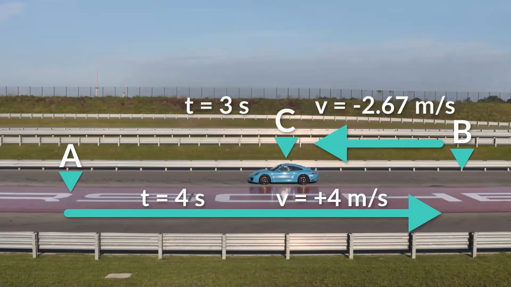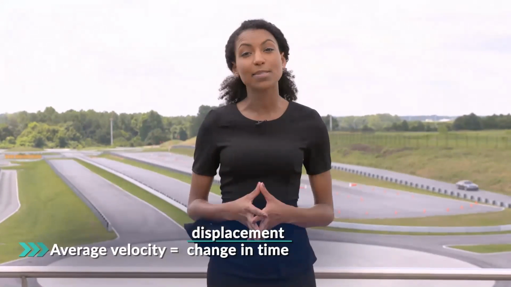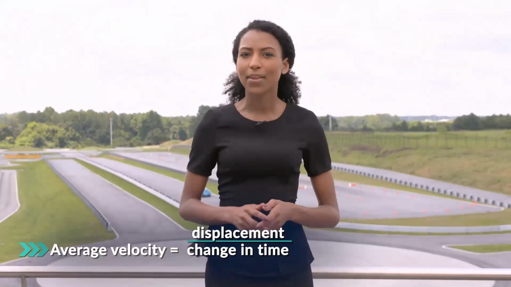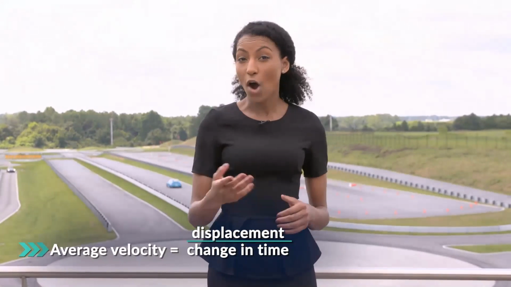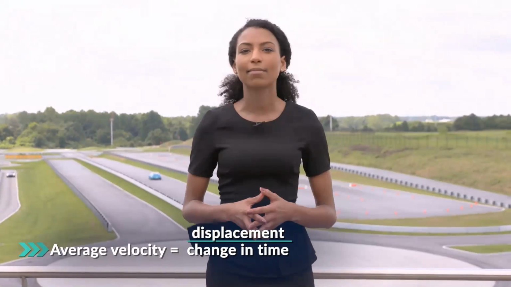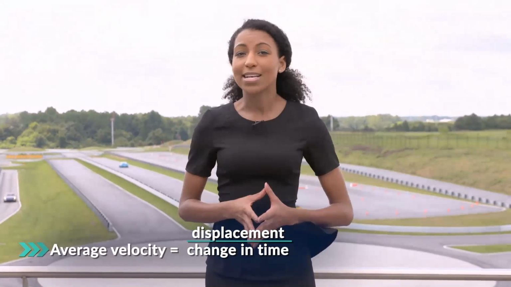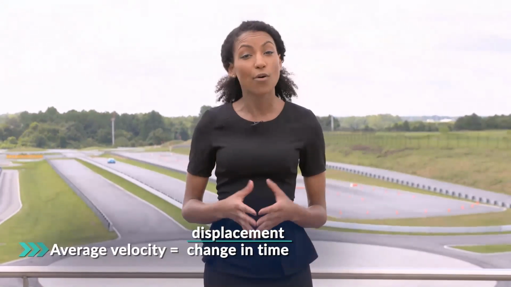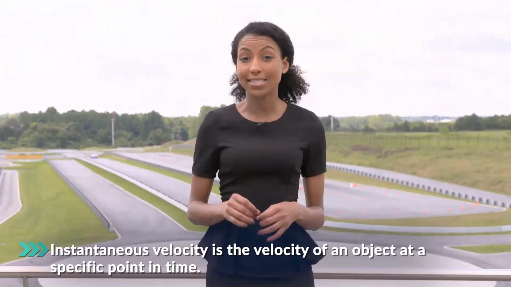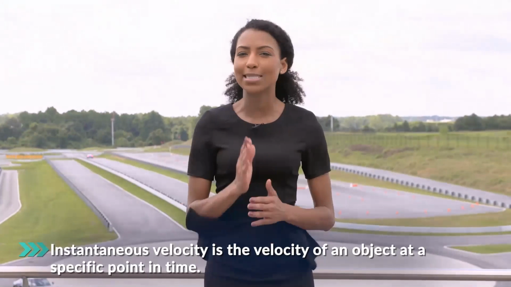negative direction. Now, let's talk about the difference between average velocity and instantaneous velocity. Average velocity, as we've been discussing, is the displacement divided by the change in time. We calculated the average velocity of the car going from point A to point C. But what about the journey itself? The average velocity tells us the overall velocity over the course of the entire journey. The instantaneous velocity is the velocity of an object at a specific point in time.